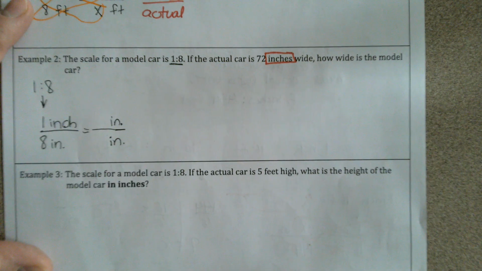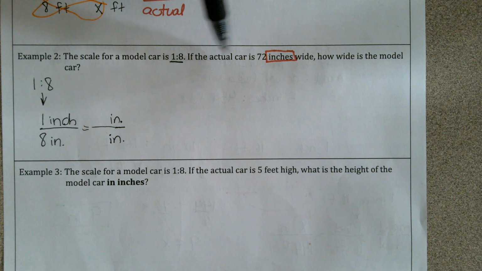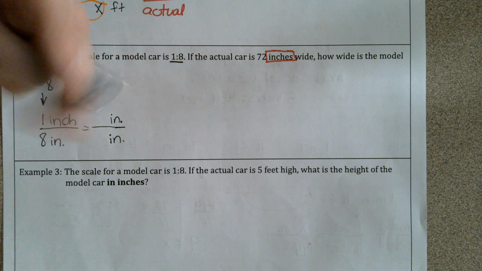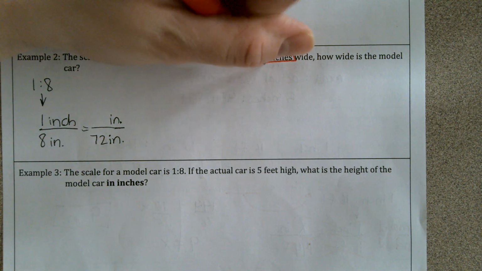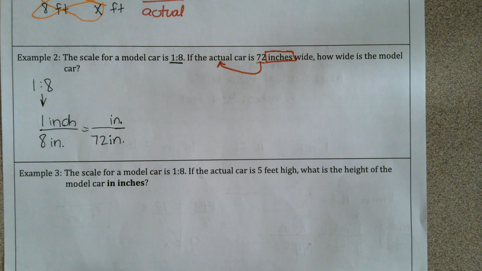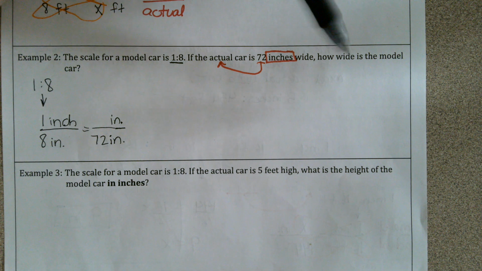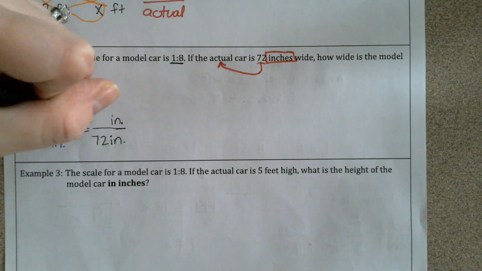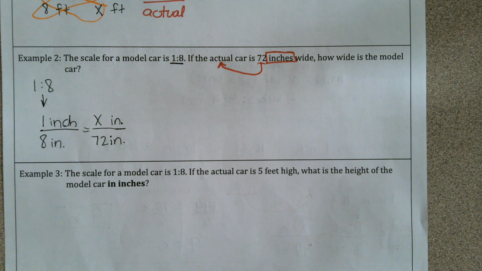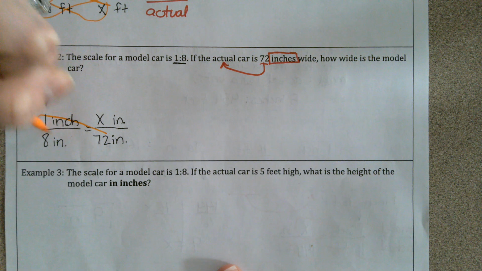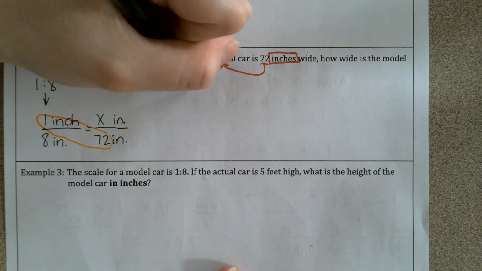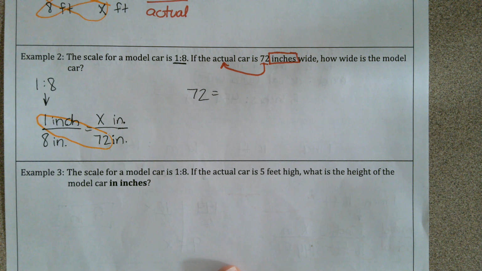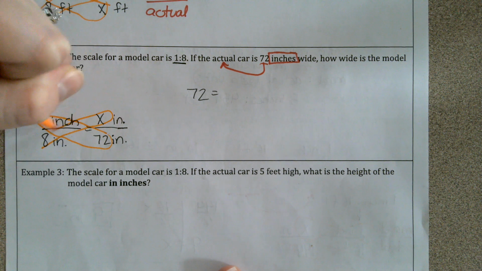All right, let's finish this problem. If the actual car is 72 inches wide, 72 goes on bottom because it's the actual. So then we're trying to find the width of the model car, so that's going to go on top as X, and it is in inches. Once again, when you have it set up, it's pretty straightforward. Cross multiply, solve for X. 72 times 1 is just 72. 8 times X is 8X.